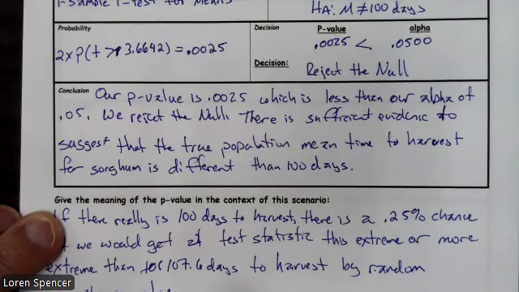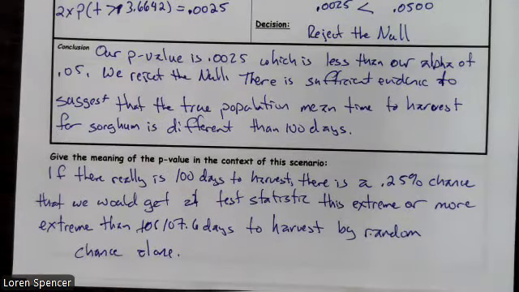Now, I recognize it's not always going to sound the greatest, but if there really is 100 days to harvest, there's a 0.25% chance that we get a test statistic this extreme or more extreme than 107.6 days to harvest by random chance alone.